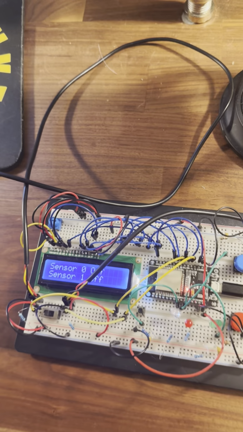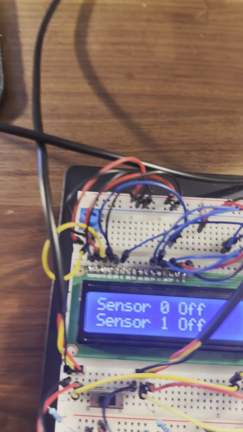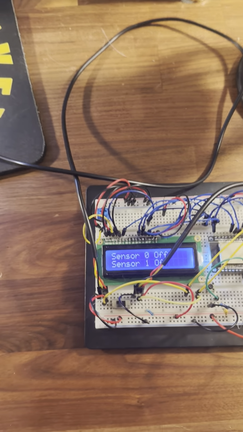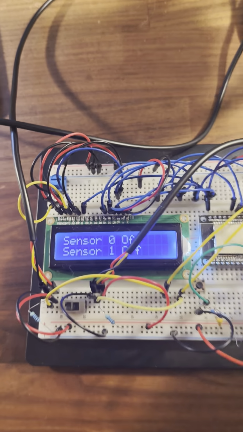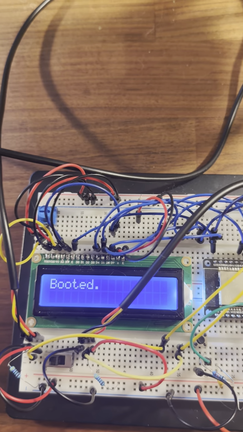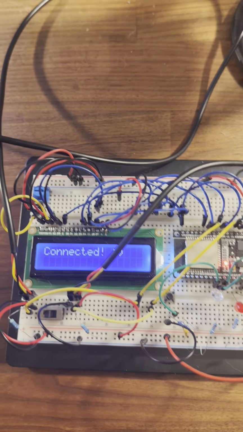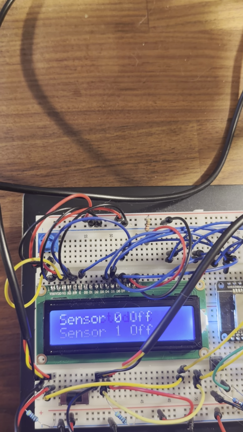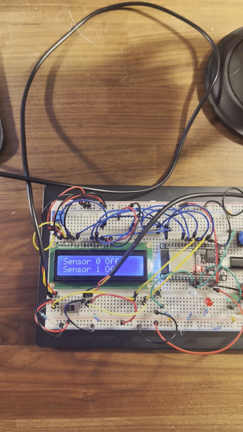Okay, gentlemen, this is what I got working tonight. So when it starts up, it goes through the boot process and the connection process, and then it gets to this. In fact, let me just restart the whole thing. So booted, connected, smiley face, that means it's on the network. And then if it connects to internet, it does that, and then, so it's on the internet.